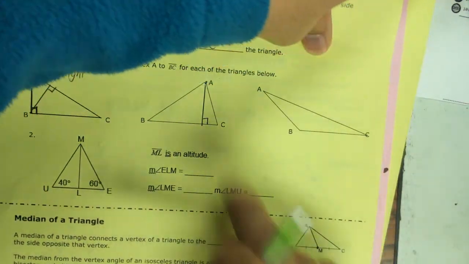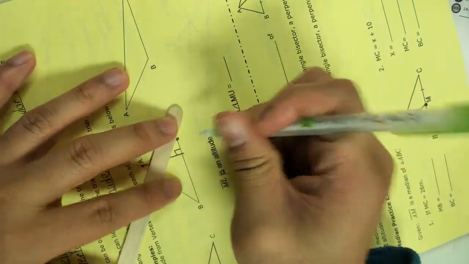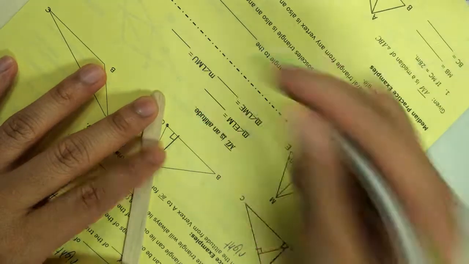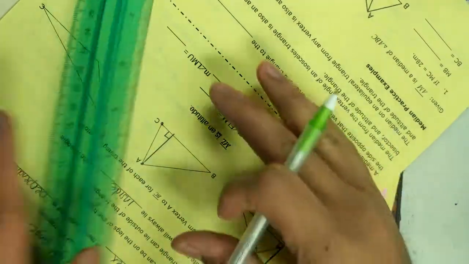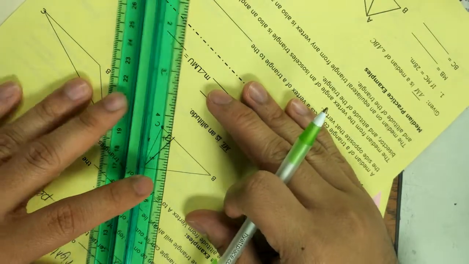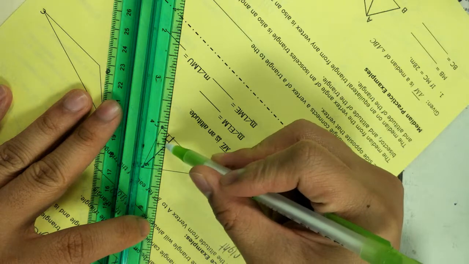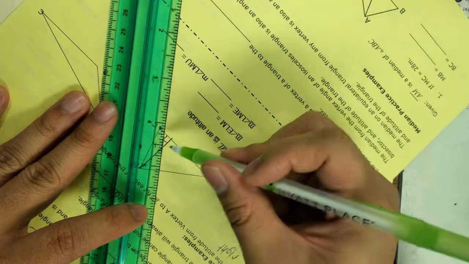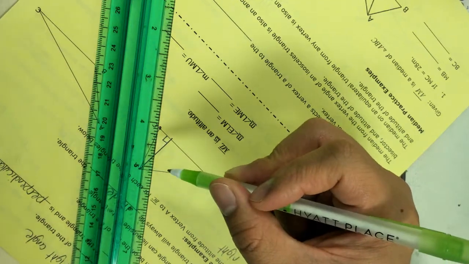Or if I pick, this time let's pick C as my example. Here's C, my vertex. The altitude needs to form a right angle. And what I would sometimes do to make it easy is if you use a ruler, your rulers are going to have these tick marks for measurement. If your tick mark right here, let me zoom in there.